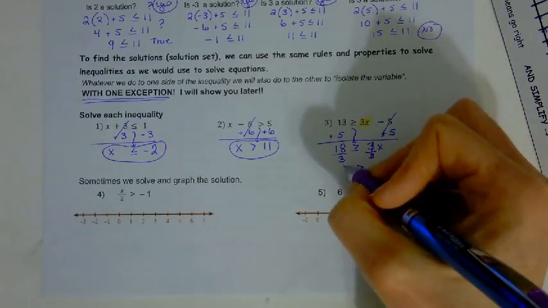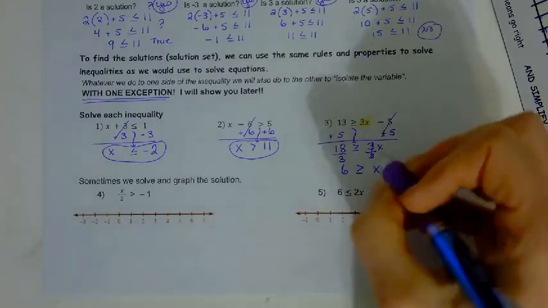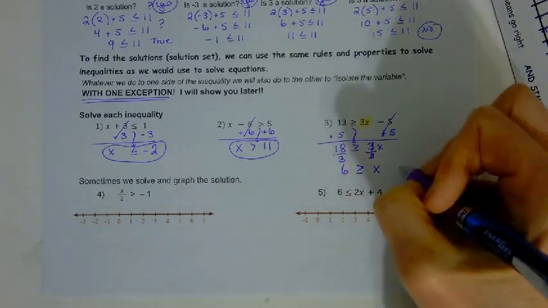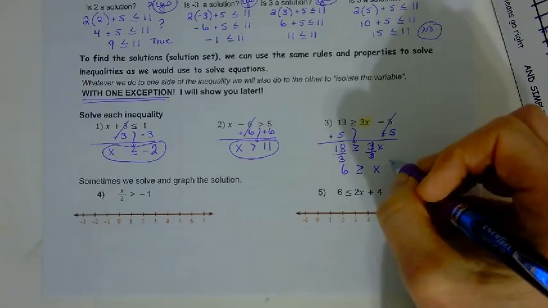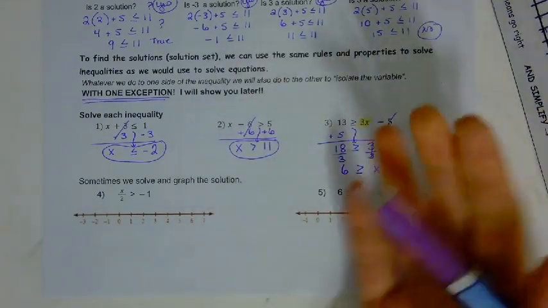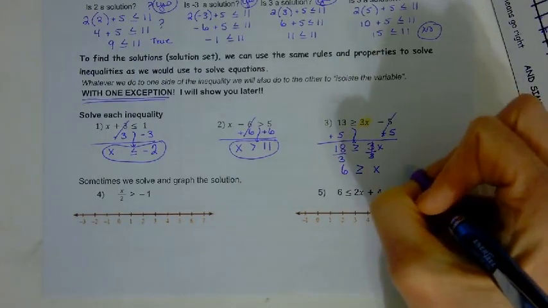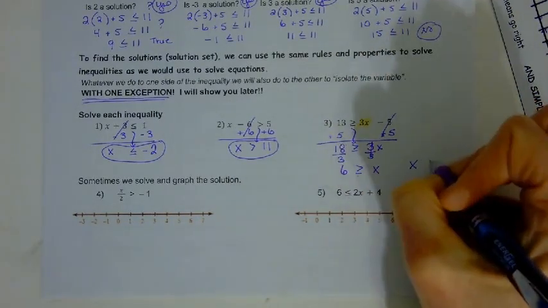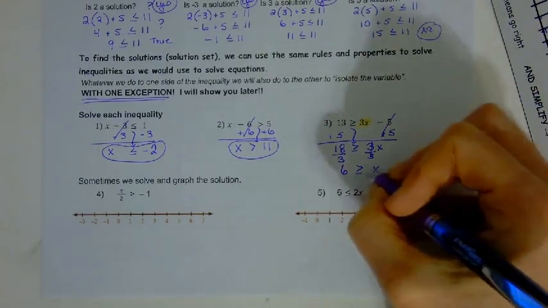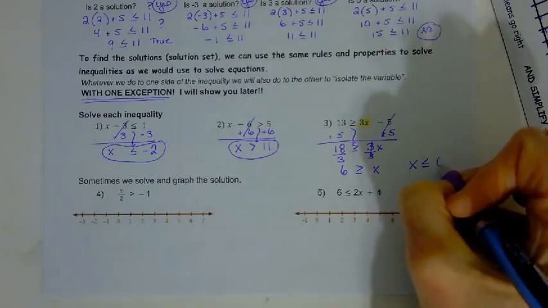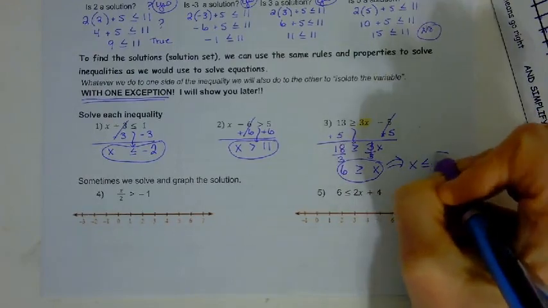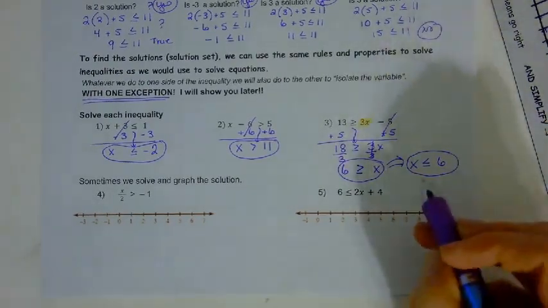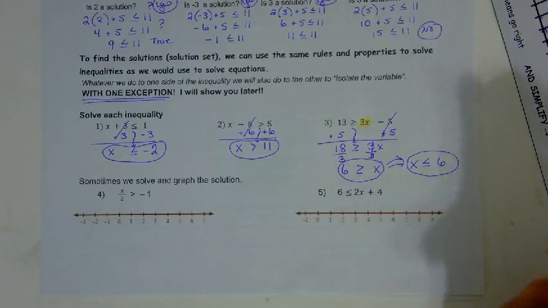And there's our answer. Now, remember, I always like to have the variable on the left. So if we want the variable on the left, especially when we're graphing down here, we want to flip everything. So we're going to put the x on the left, flip the sign, completely flip it, and put the 6 over here. Okay, so this is the answer, but I like it better written like this, with the variable on the left. Okay, hopefully you're getting better at that. We'll keep working on that.